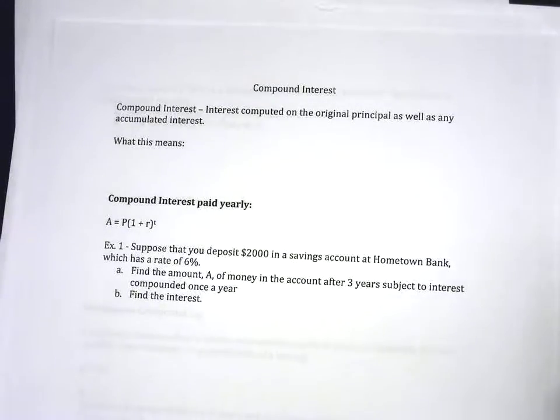Alright guys, today we're talking about compound interest. So we've talked about simple interest, where we had I equals PRT and also A equals P times (1 plus RT). Compound interest changes a little bit in the fact that the interest is computed on the original principal, like simple interest, as well as any interest that you've generated as well.